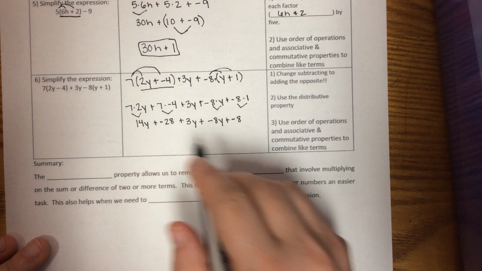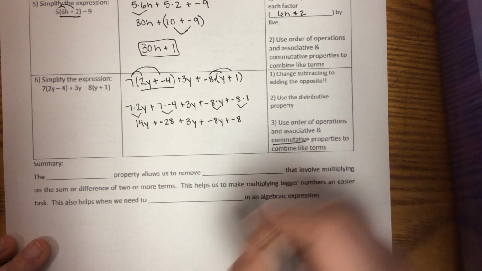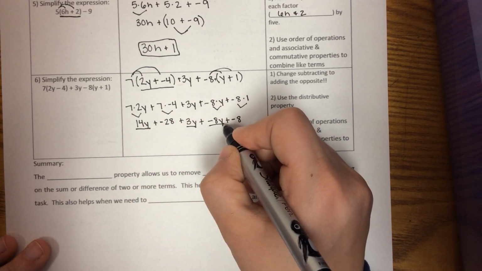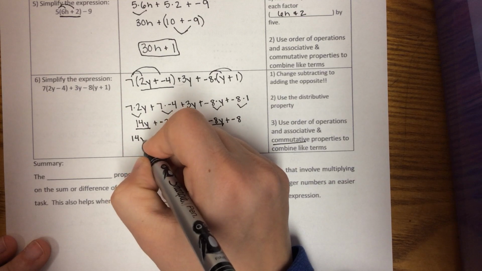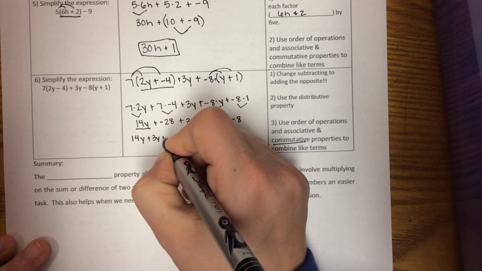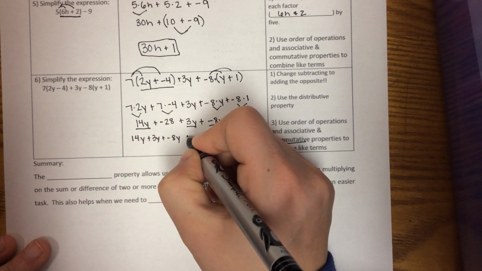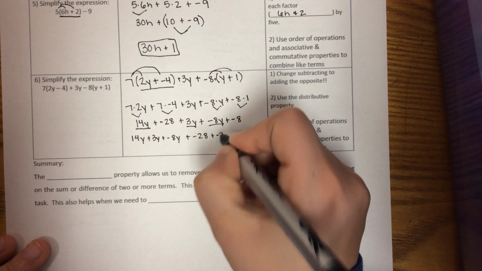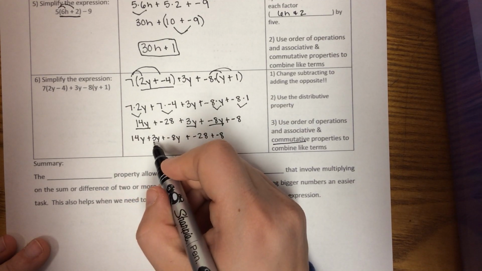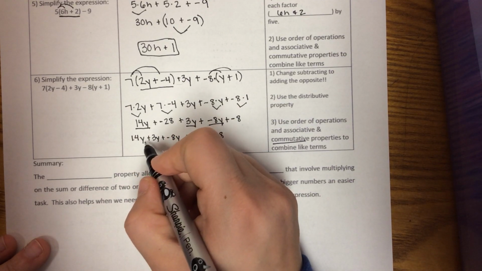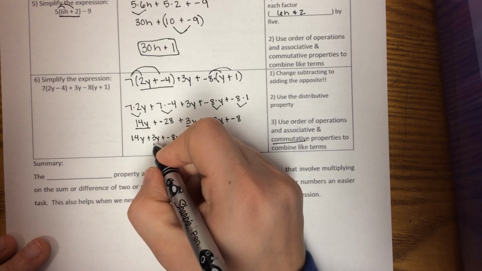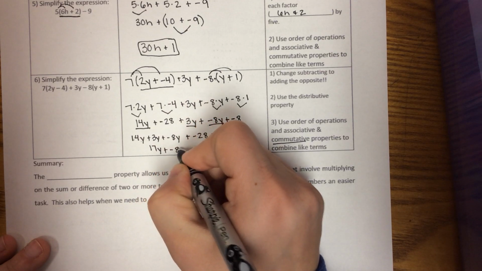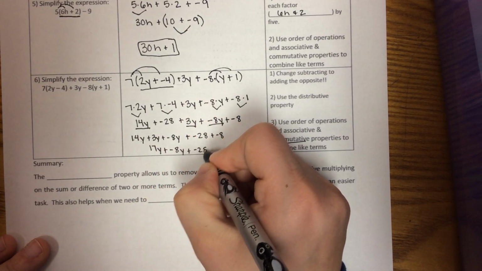So now I'm going to use my commutative property and rearrange and put my like terms together because I have a 14y, a 3y, and a negative 8y. So I'm going to put those out front. 14y, 3y, negative 8y. Then I have my constants, negative 28 and negative 8. So 14y plus 3y, I add my coefficients. 14 plus 3 would be 17. So I get 17y plus negative 8y plus negative 28 plus negative 8.